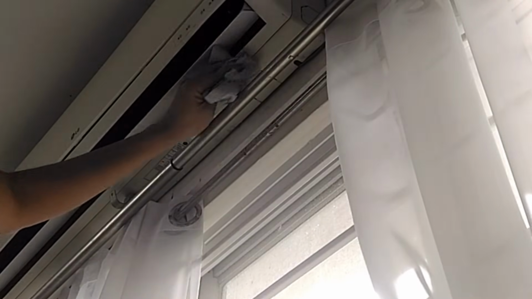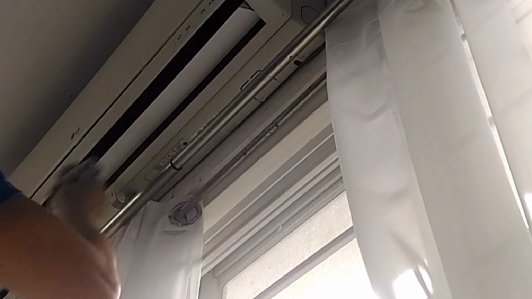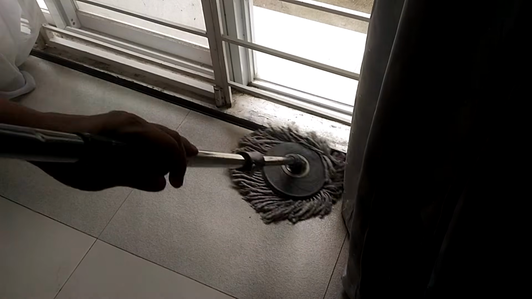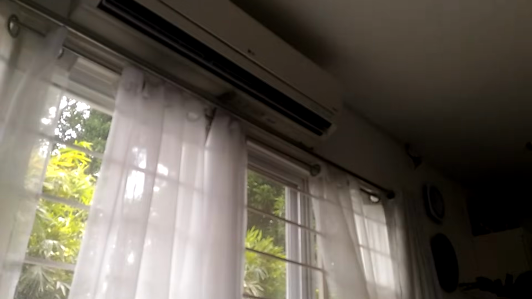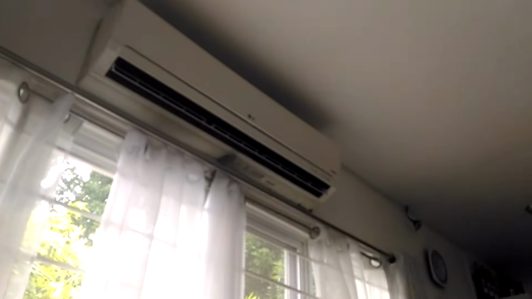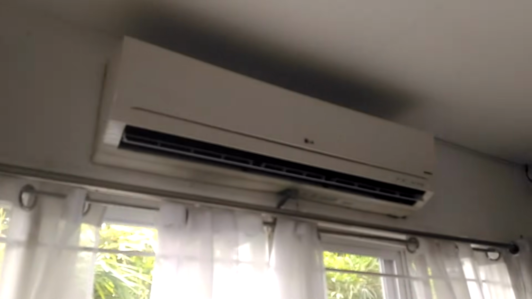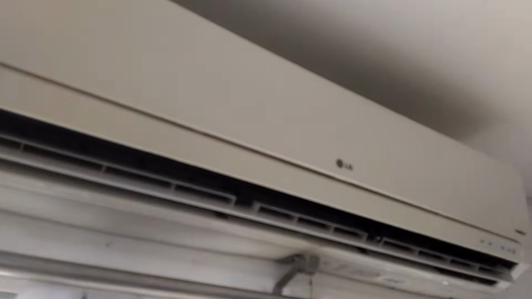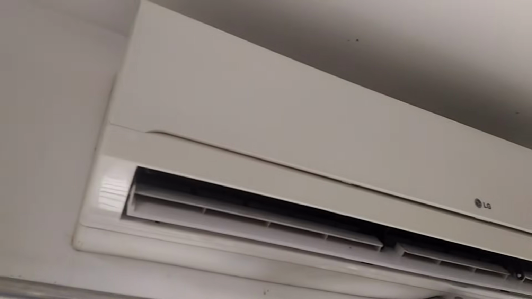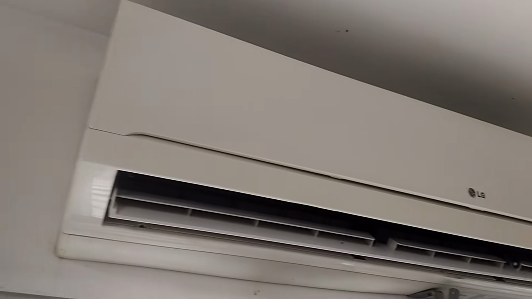Let's turn the AC back on, and of course, we also need to wipe the indoor unit dry and mop the floor too. This will make it easier for you to observe if the drip is still happening or not. And it looks like the problem is finally resolved. I don't see dripping anymore, nor any water forming around the body of the indoor unit.